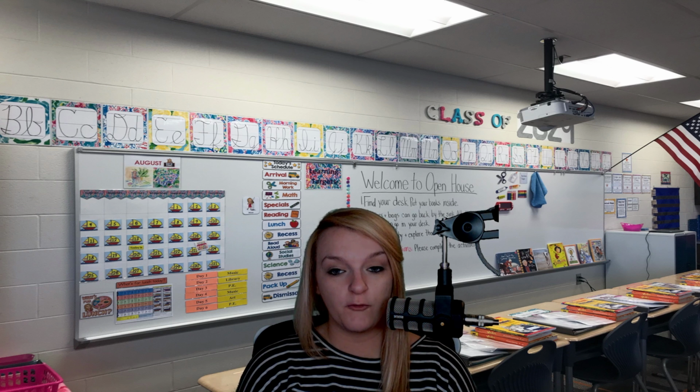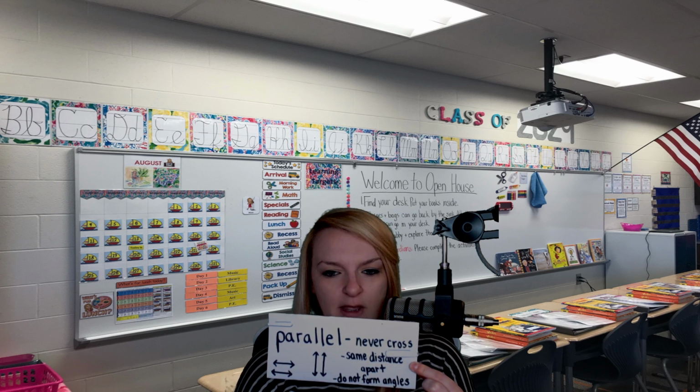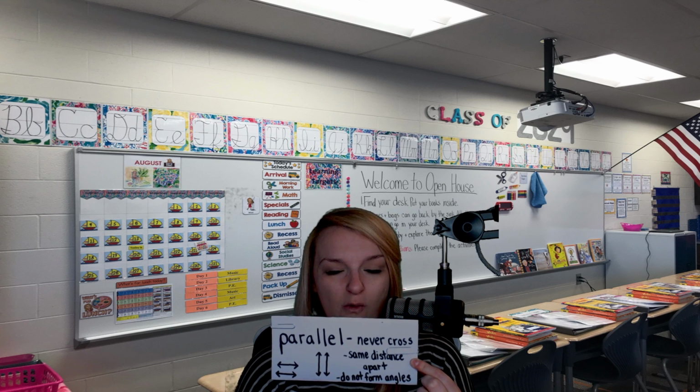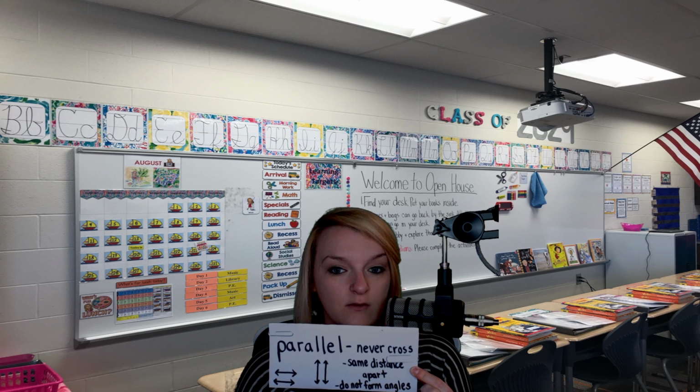One of the things we're going to have to remember from before is parallel lines. Parallel lines are very important when we're deciding what type of quadrilateral it is. I'm going to hold this up to remind us. Parallel lines never cross or touch. They are always the same distance apart, and they don't form angles because they're opposite from each other.